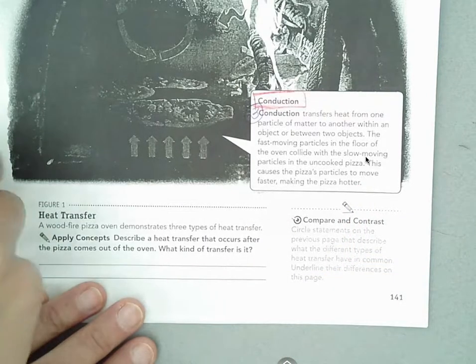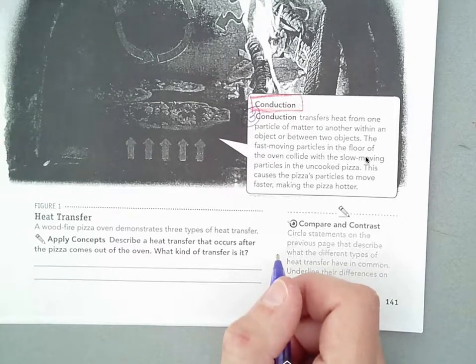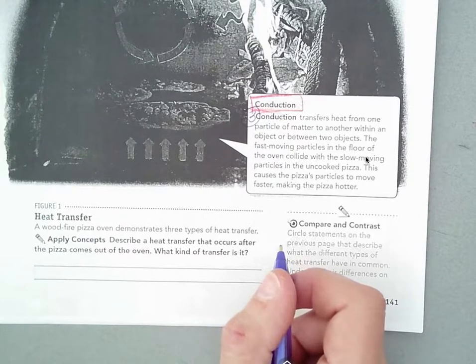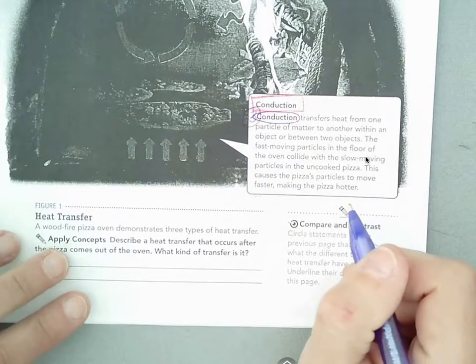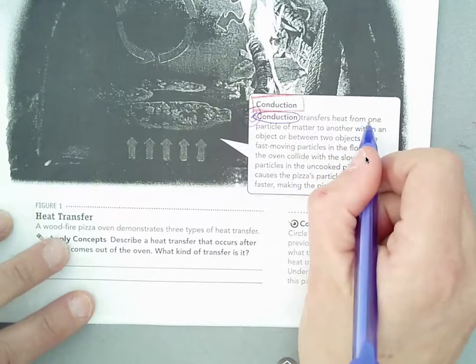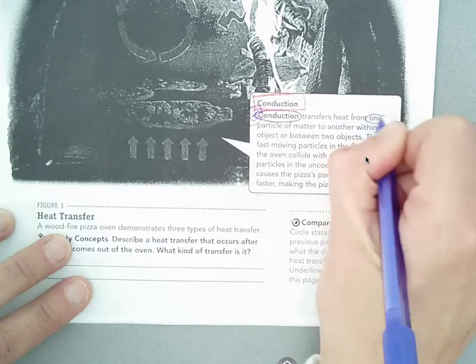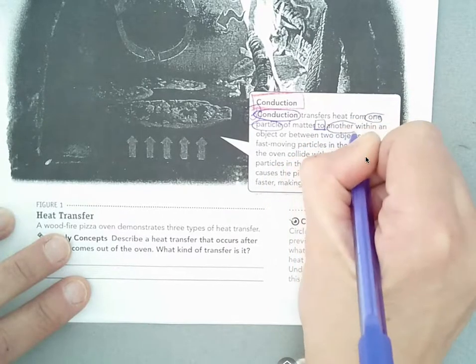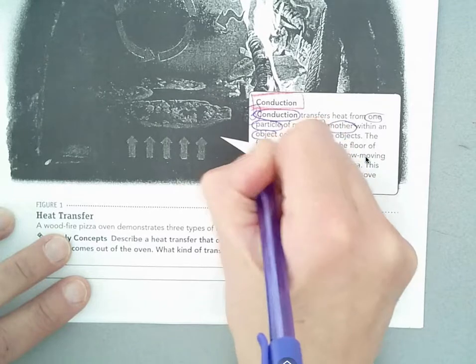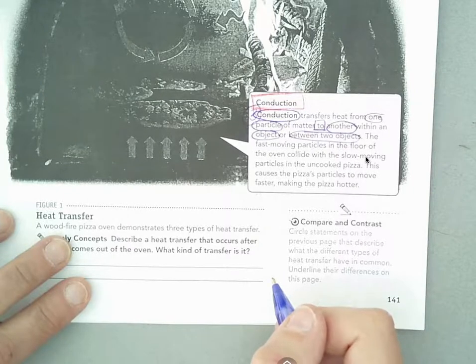Okay? So, right now, you need to decide what we are going to circle and what we are going to underline. So first, tell us the words that you are going to circle. All right, students, conduction is a word we should circle, okay? Another thing I think we should circle is it transfers heat, because everything transfers heat, but it transfers heat from one particle to, I'm going to put a box around that, another within an object or between two objects, okay? That is what we should circle.